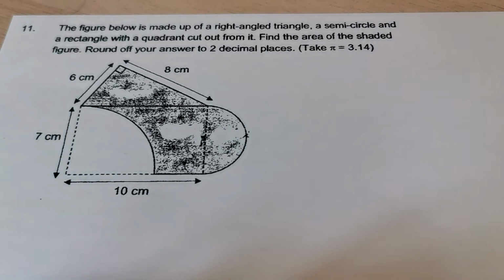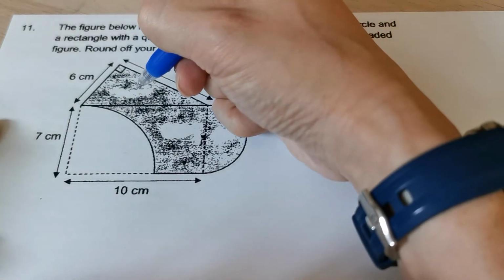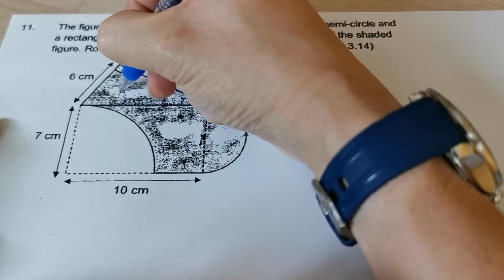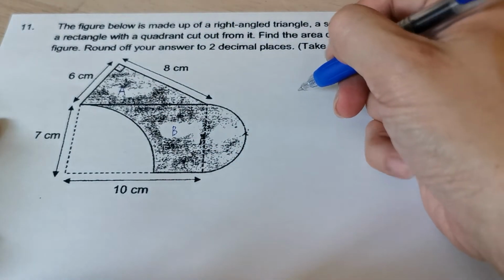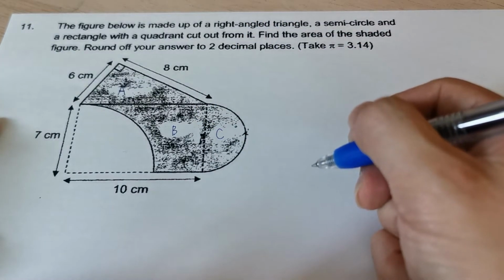Now, if you look at this diagram, you realize there are 3 parts. Remember, Teacher Patrick says composite figures are shapes that form up another shape. So we have 3 figures here. Let me just highlight where the 3 figures are. This is figure A. Figure B. And figure C. Now, you must find these 3 figures separately.